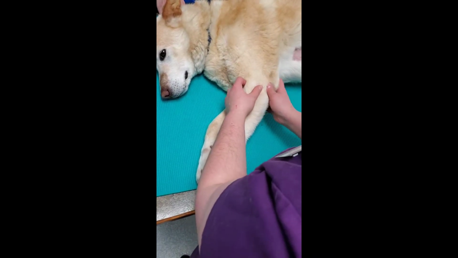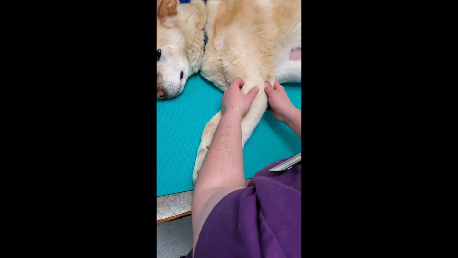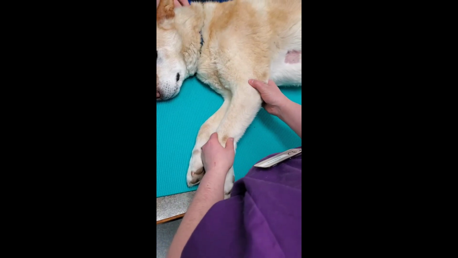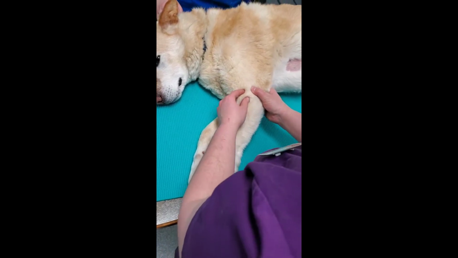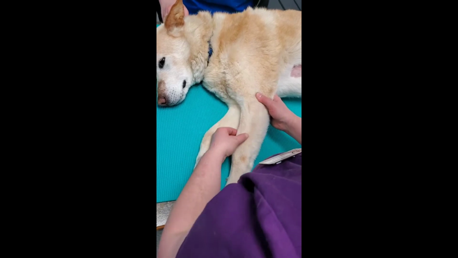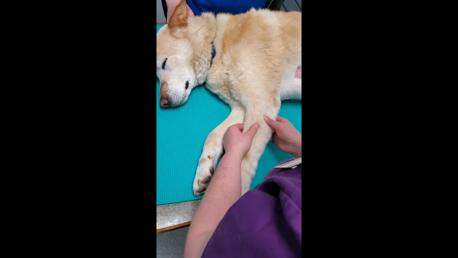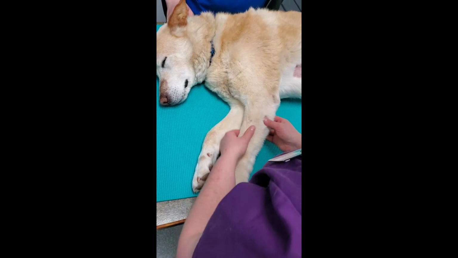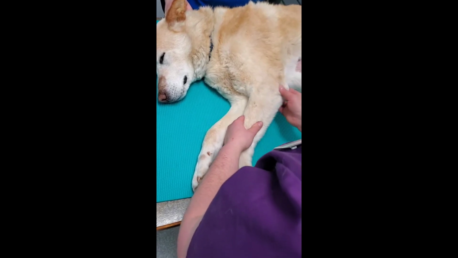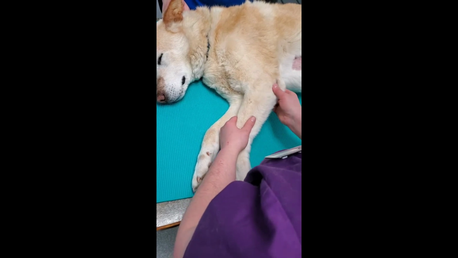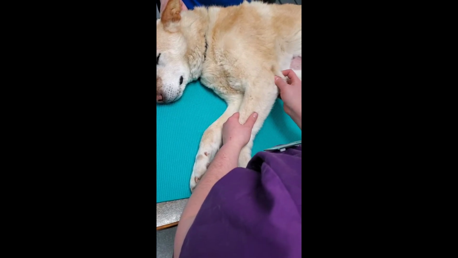Then going down to the main weight-bearing bones of his forearm, which is his radius, which runs from here to here. It is cranial to the ulna. The ulna is caudal to the radius. The ulna has an olecranon process, which makes up the point of the elbow.